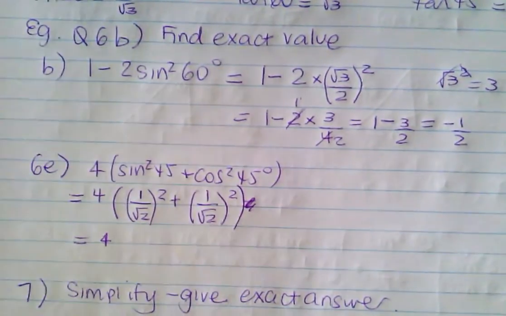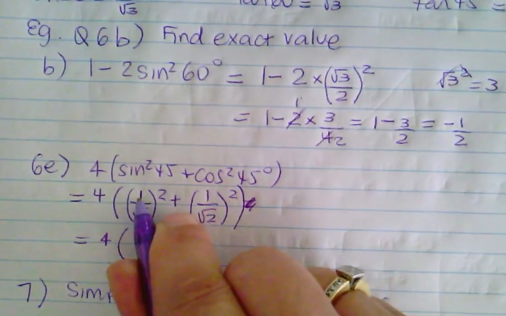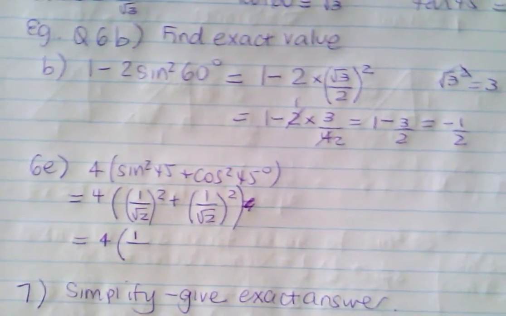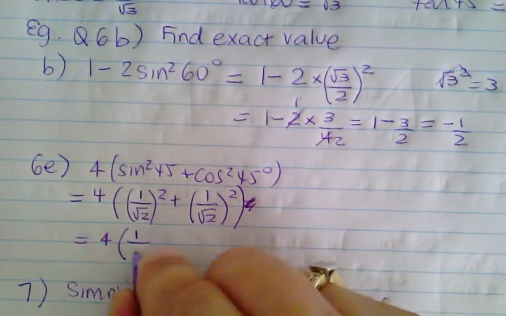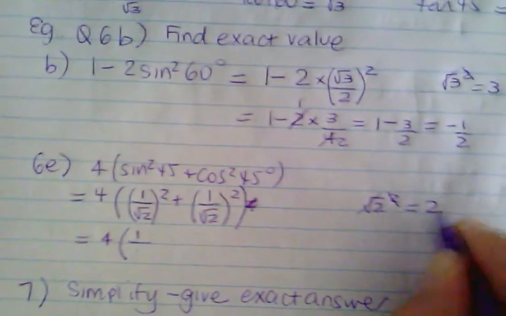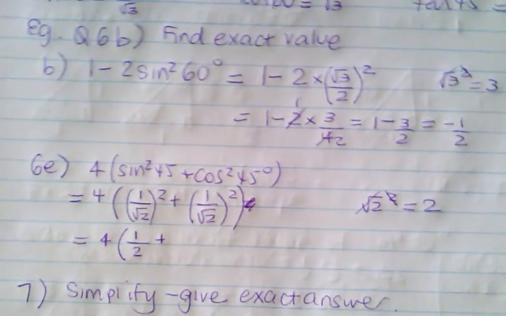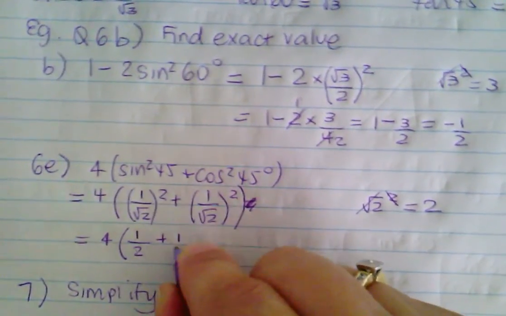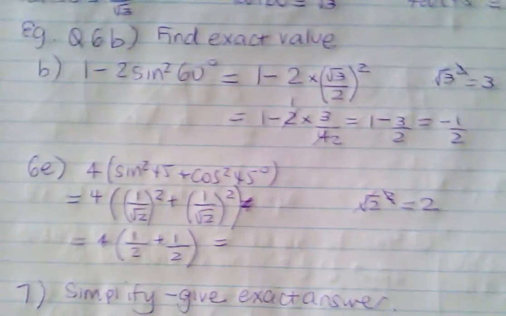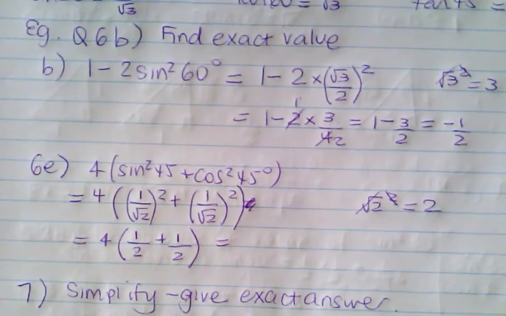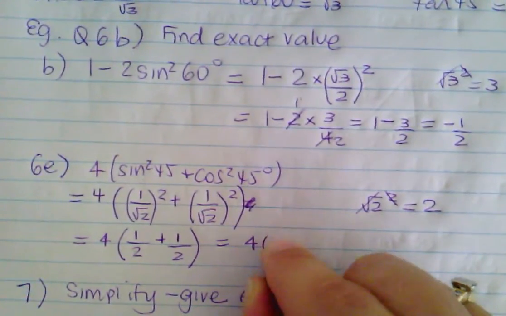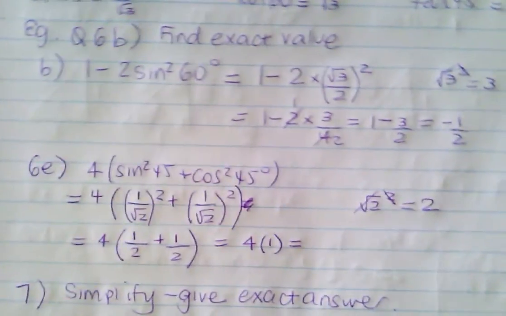I'm going to get rid of these squares. What happens if you square 1 on root 2? What do you get? See here, you've got to square the numerator. 1 squared is 1. What's square root of 2 squared? Girls, the square root and the squared cancel, and I get 2. Plus, what's 1 over square root of 2 squared? 1 squared is 1. Square root of 2 squared is 2. What do I do here first? Big maths. A half plus a half is? So 4 bracket means 4 times 1, which is?